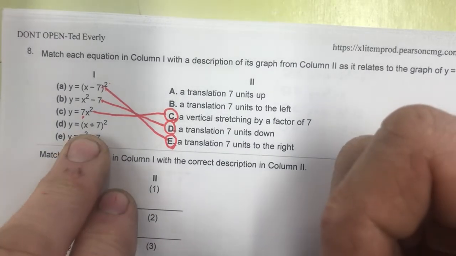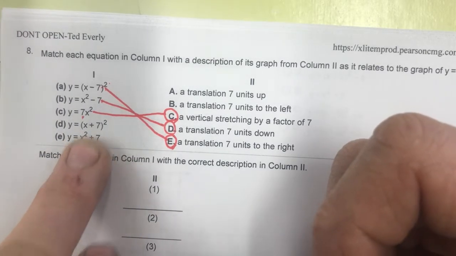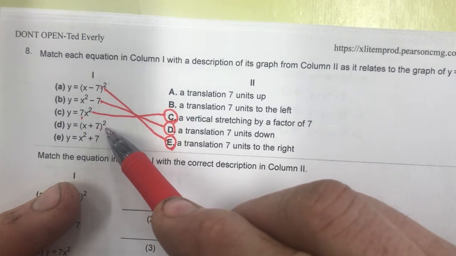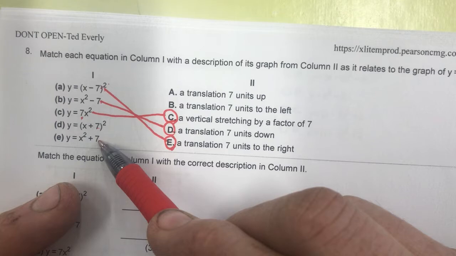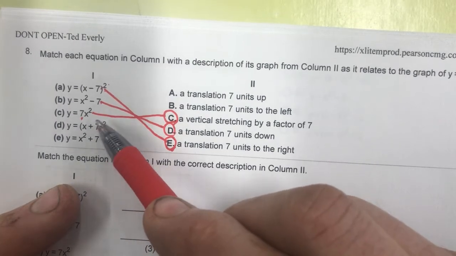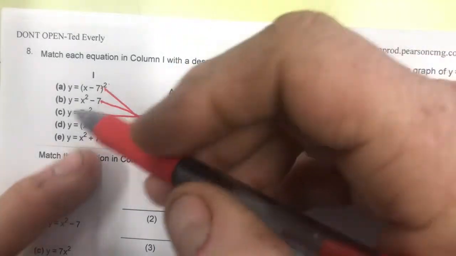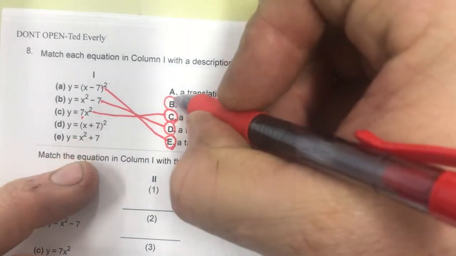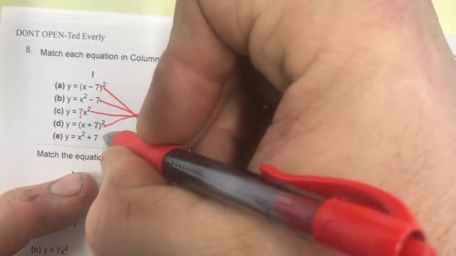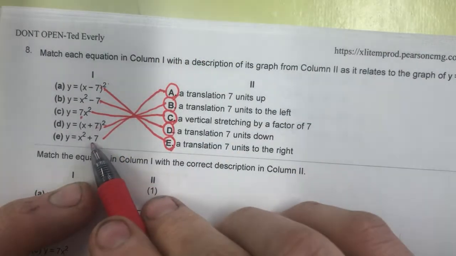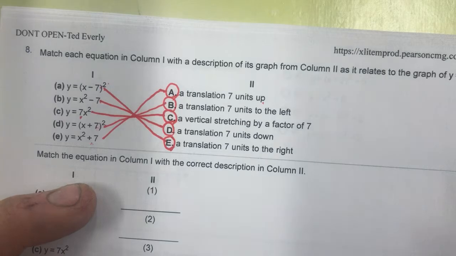And then what about this one here? See, these last 2 both have plus 7, but see the difference? This 7 is adding, but it's being squared. This 7's not being squared. So this is going to affect it horizontally right here. D is going to affect it horizontal, which is going to go to the left. So that'd be B up here. And of course this has to be A, because the plus 7 is going to make it go up. All right.